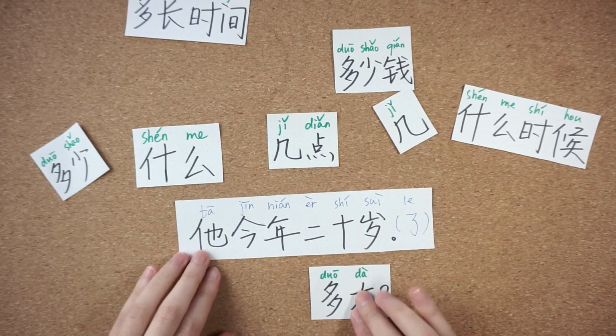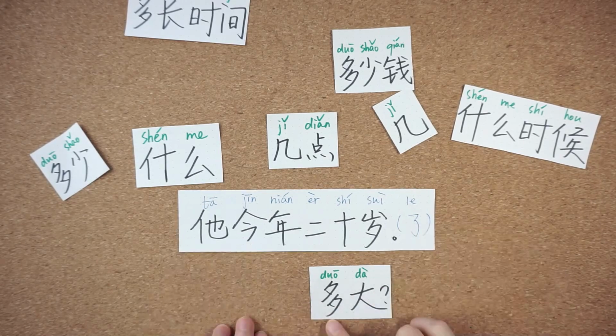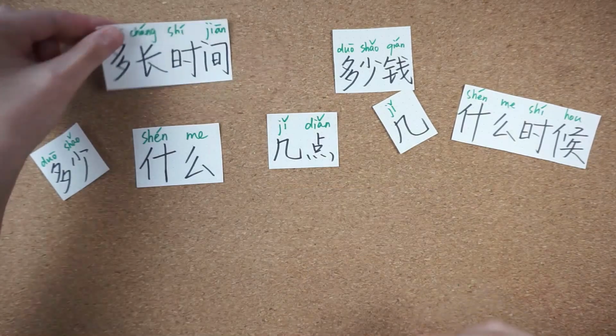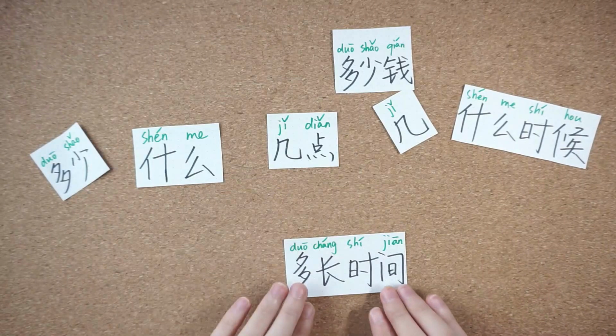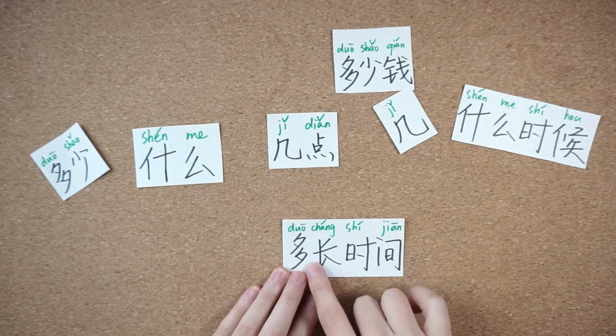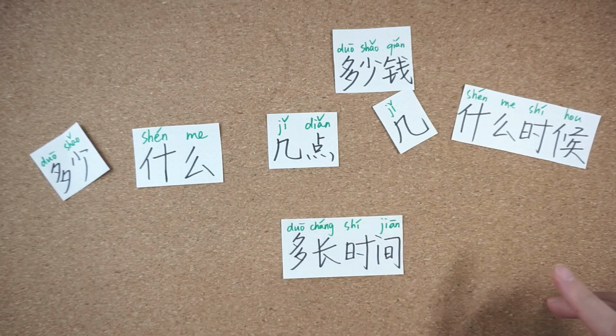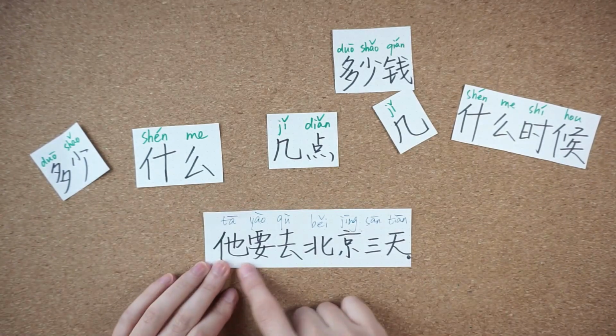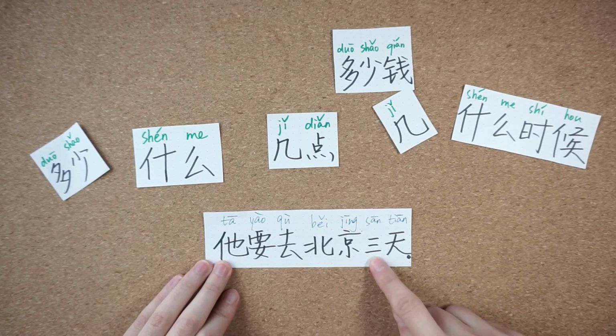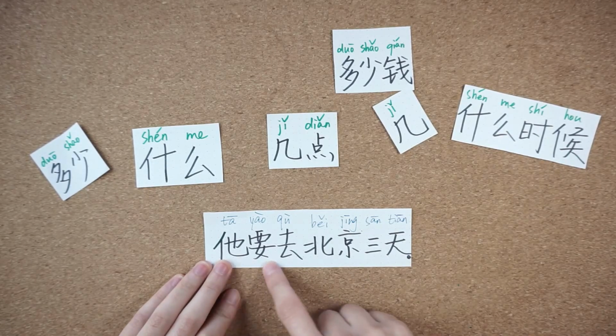I can ask how big is America? 美国多大? Another 多 plus an adjective is 多长时间, how long time? 时间 means time. Let me find a sentence for duration of time. 他要去北京3天. He's going, 要, be going to.